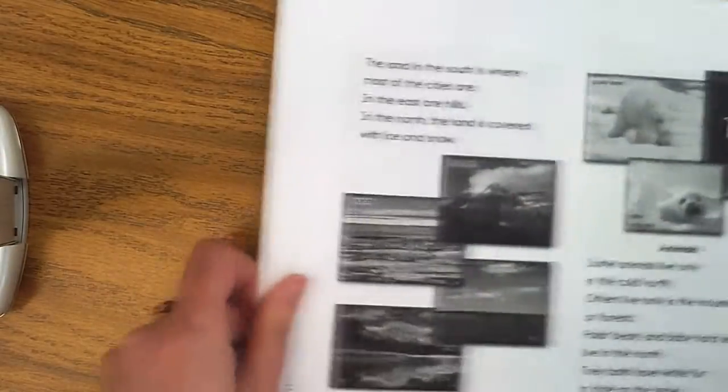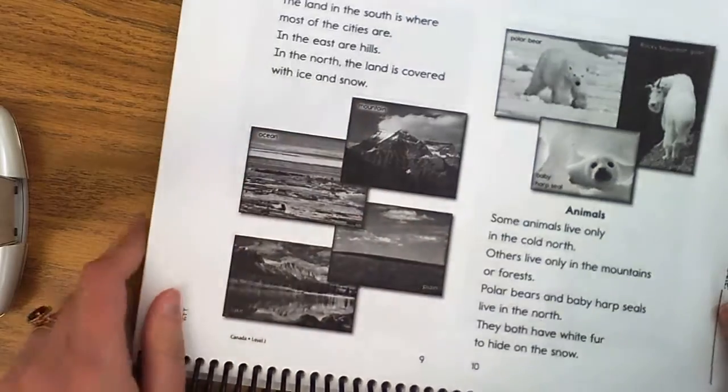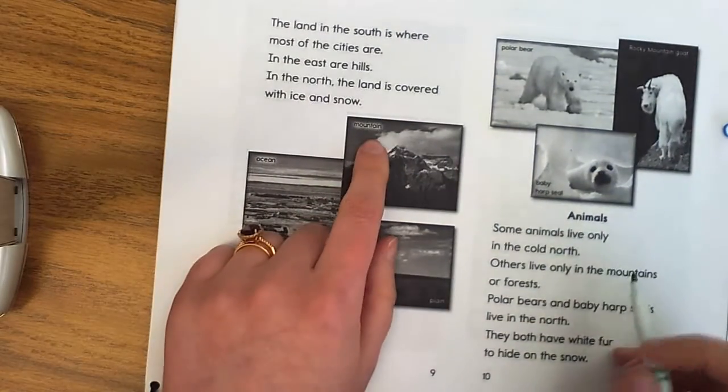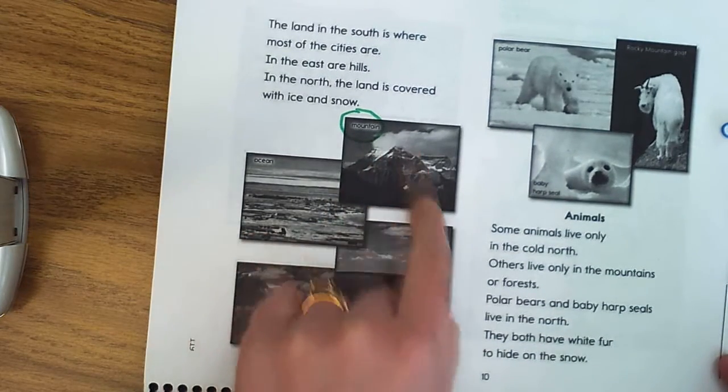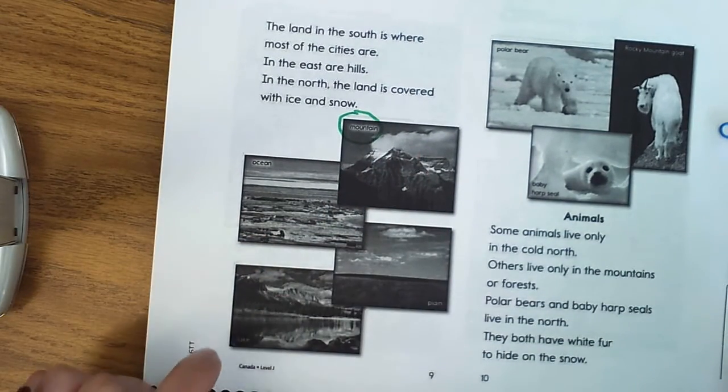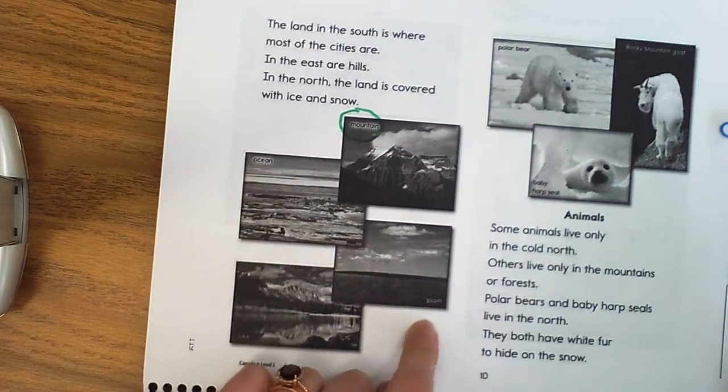And I have another text feature here, some photographs that give me even more information. You'll notice that we know what a mountain looks like by looking at this photograph. It comes up to a peak. Ooh, we've got oceans on either side. Oh, here's what a plane is.